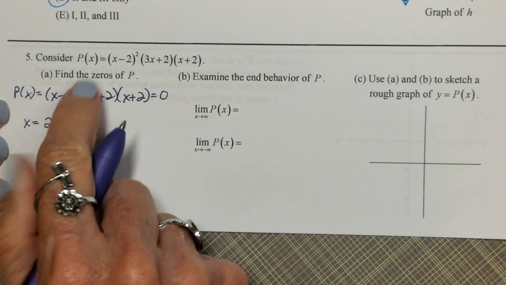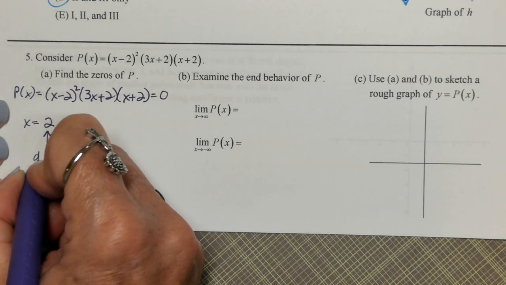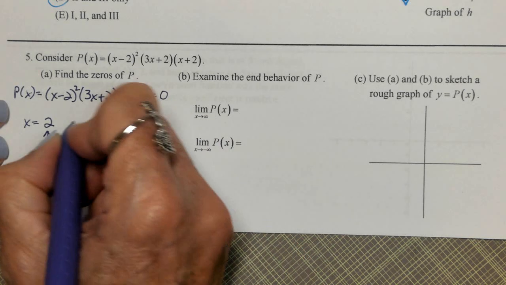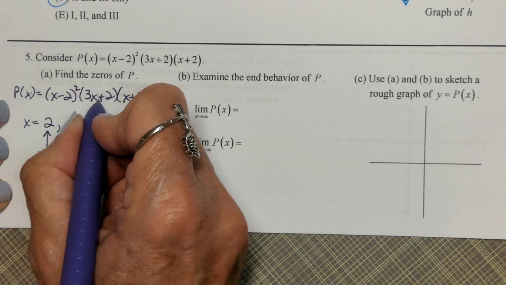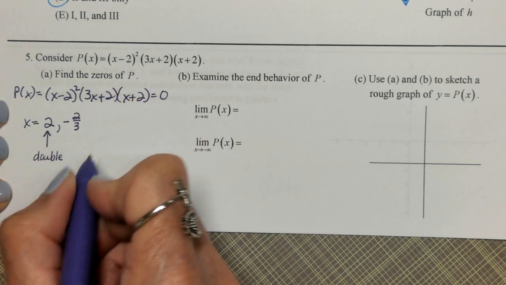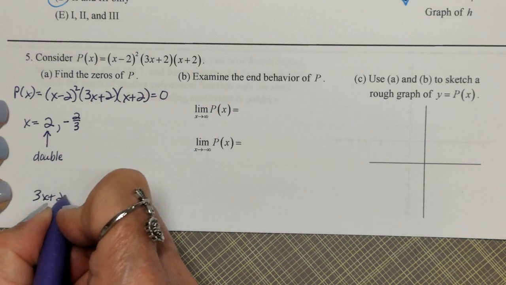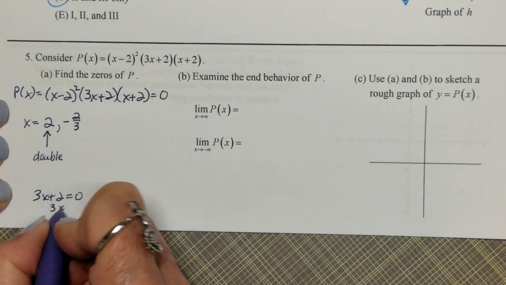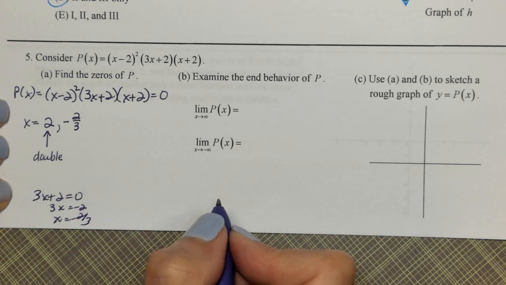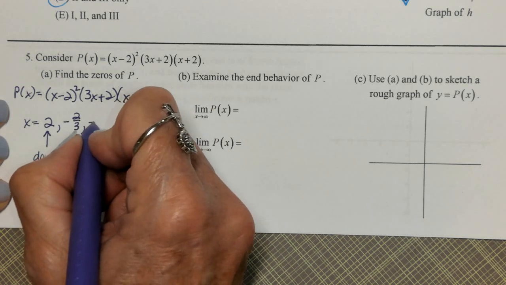It's being squared, so that zero has a multiplicity of 2. It's a double root, a double zero. From here, we're going to get x is equal to negative 2/3. If we take this and set it equal to 0, we get negative 2/3, and that's just a single root. And from this one, we get negative 2.